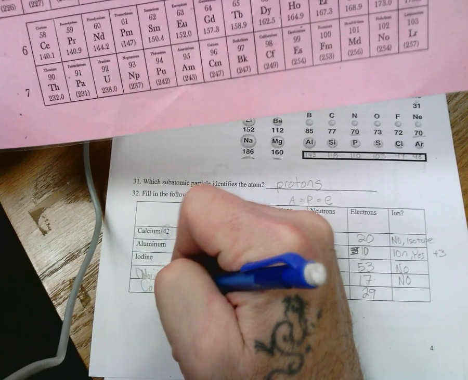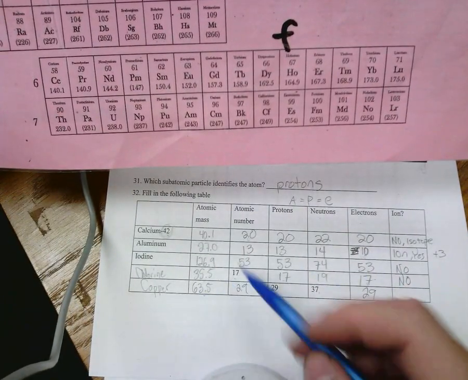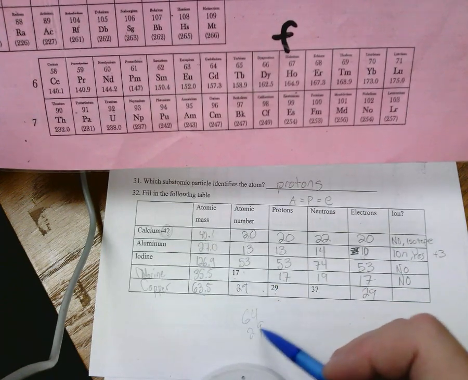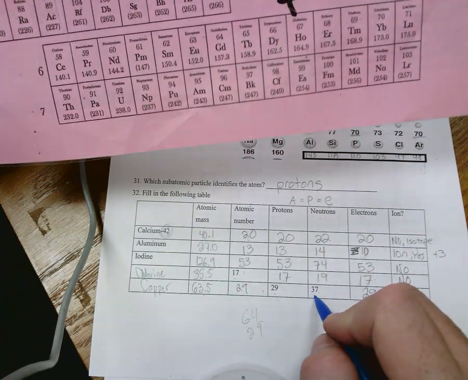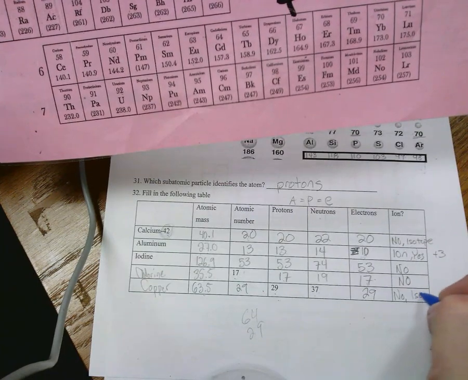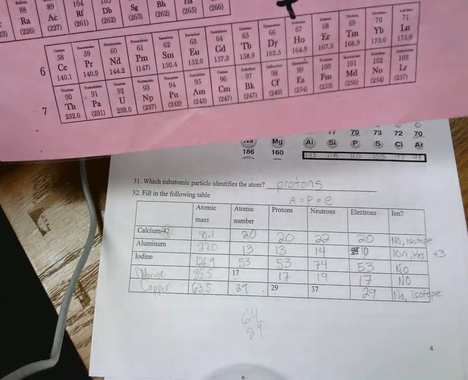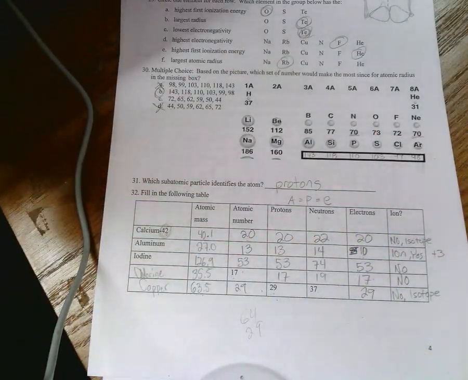And it is copper. Oops, sorry about knocking the camera. And so if I round this to 64, 64 minus 29 would be 35. And this has a different number of neutrons. So this is, no, not an ion. It is an isotope. The normal periodic table copper would have 35 neutrons. I know y'all need to work on that a bunch, so please do.